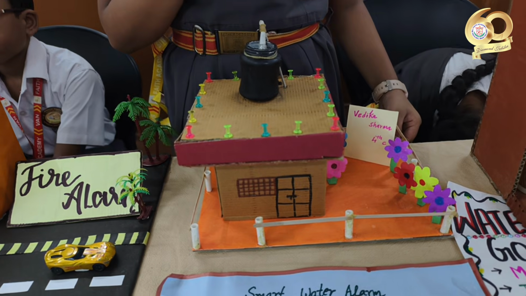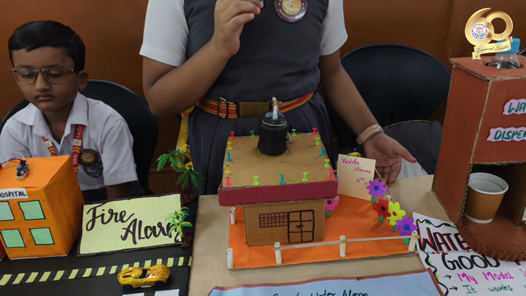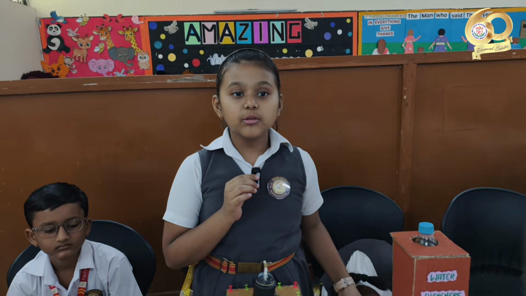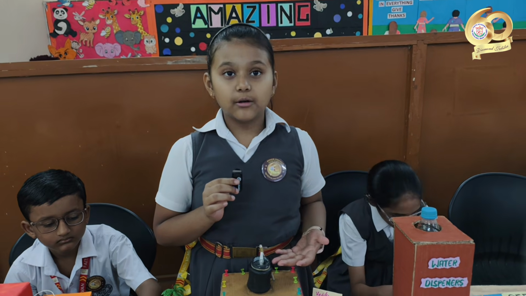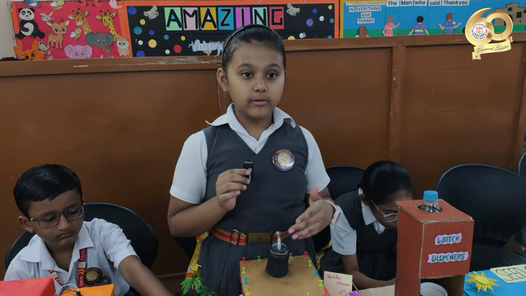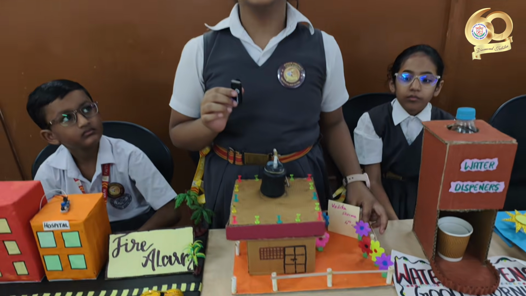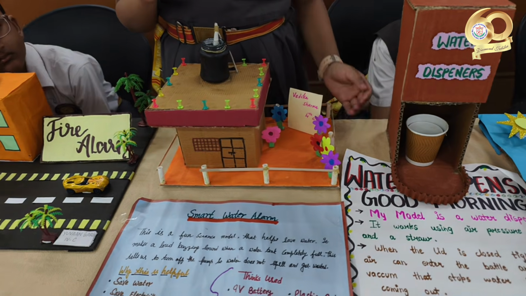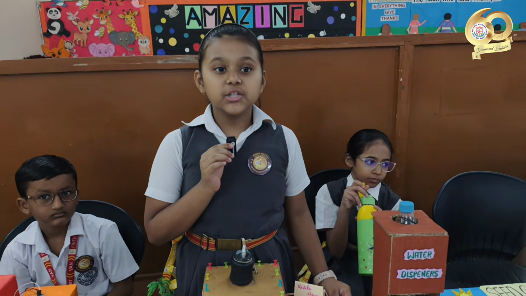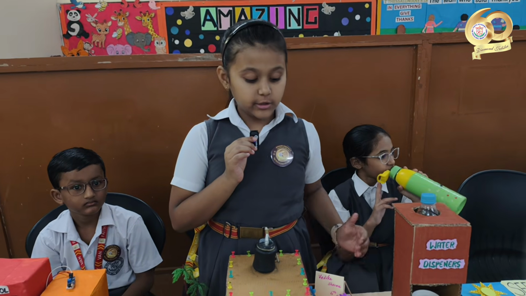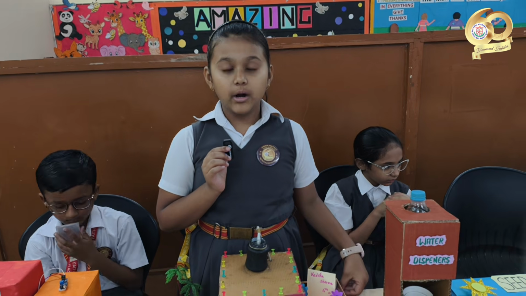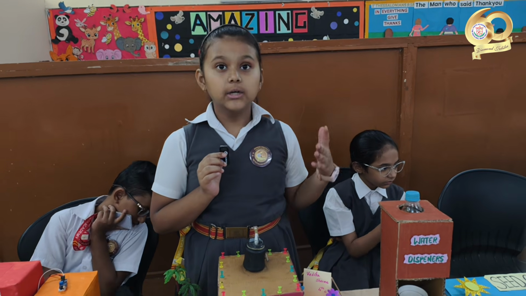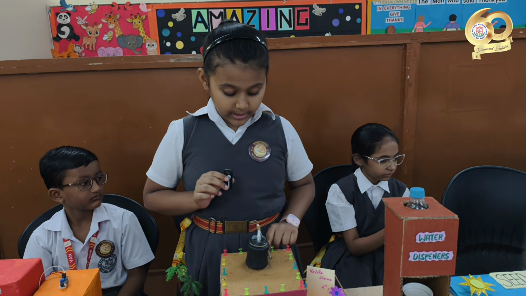I will show you my fun science model, a smart water alarm system. Sometimes we switch on the water pump and forget about it. Then the water tank gets full, overflows, and the water gets spilled. As you know, water is precious. I have made a solution to save it. Whenever the water tank gets full, the alarm will beep loudly.